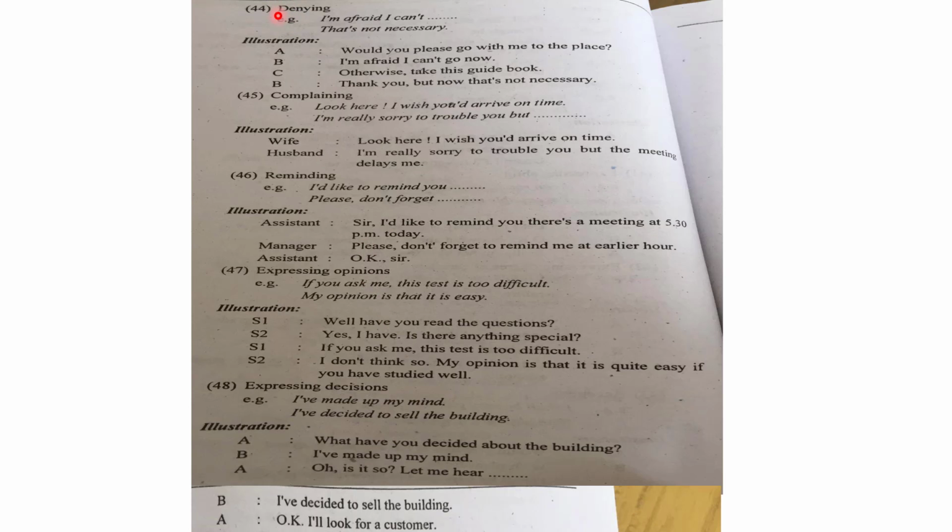The 44th type is denying. So the opposite of accepting is denying, right? So you'll use functions like, I'm afraid I can't. This "afraid" does not mean that you are actually scared of something, but if used in this way, it means that you are strongly denying something. Like, I'm afraid I can't attend the party tonight, or, that's not necessary. For example, A says, would you please go with me to the place? B says, I'm afraid I can't go now. C, otherwise, take this guidebook. B, thank you, but now that's not necessary.